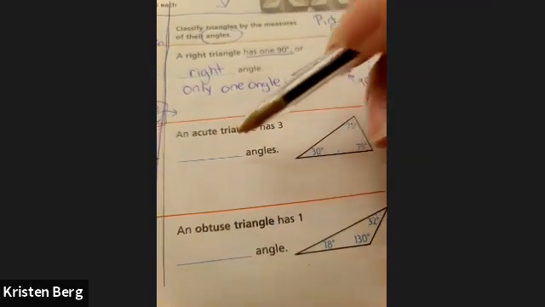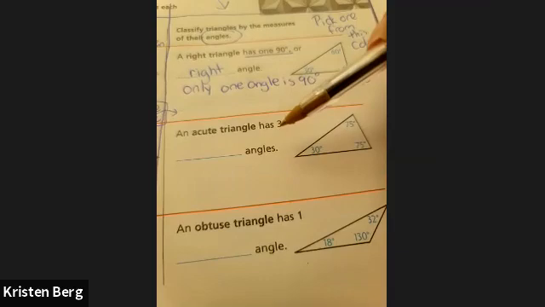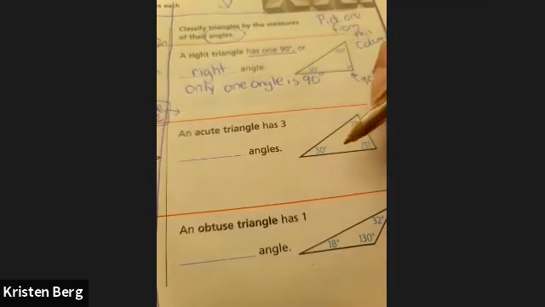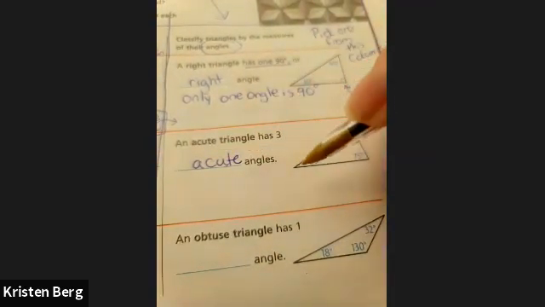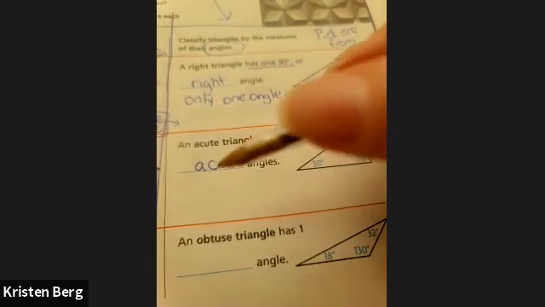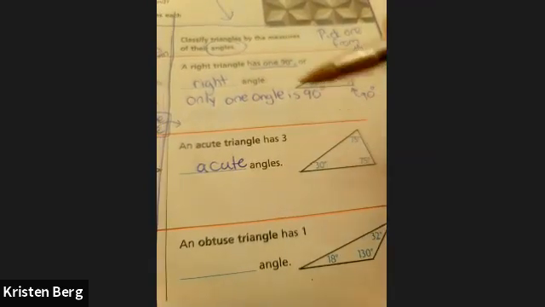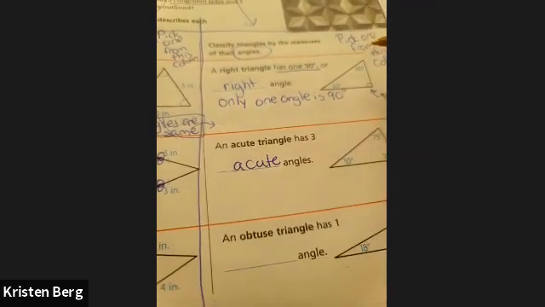Now, an acute triangle has 3 blank angles. So it has all acute angles. How I think of this is little angles. Like we all say, oh, they're so cute. It's like puppies or babies because they're all little. So that's how I remember acute. Acute means little angles.